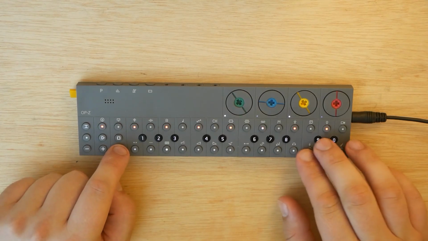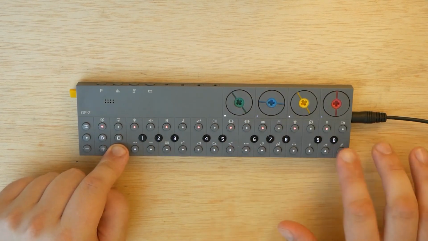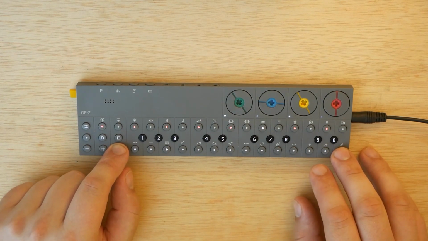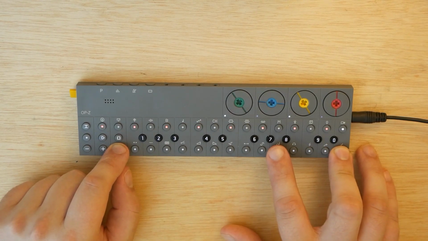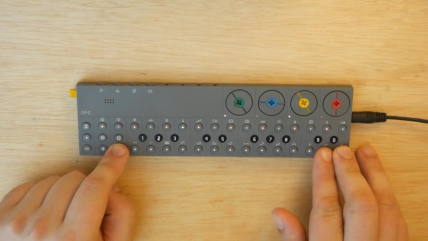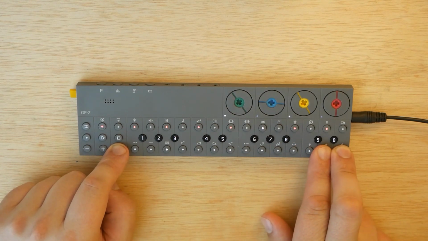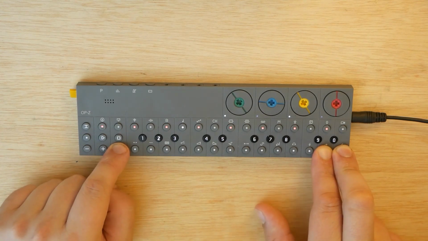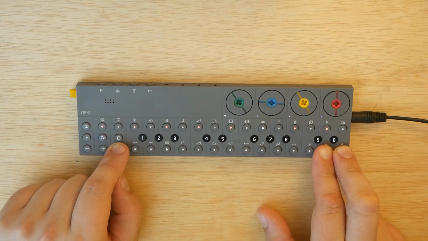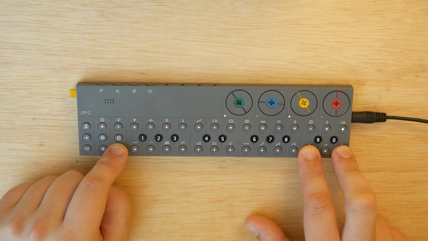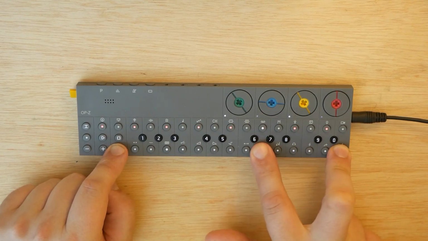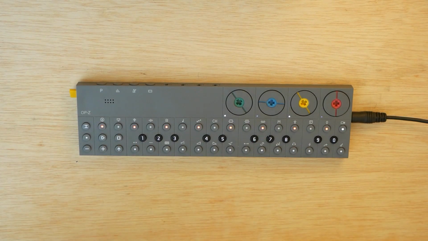You can have some real fun with that. Let's hold random on the last one here and randomly affect all of our tracks. And of course, D then becomes fill 2. So let's hold C, and there's fill 1. Awesome. So much fun.